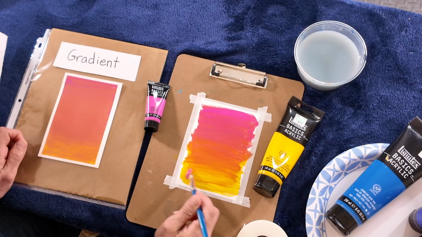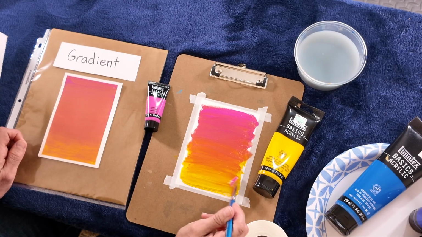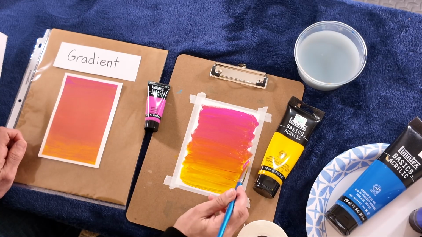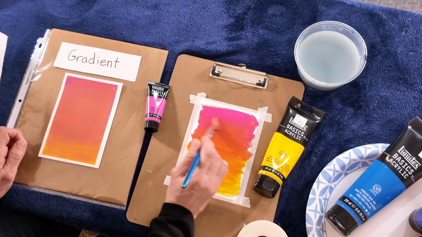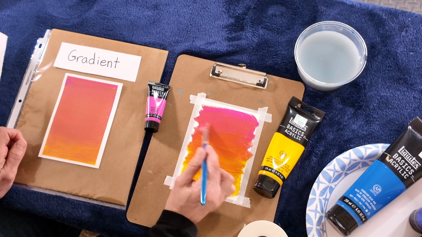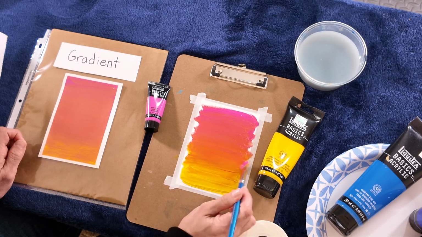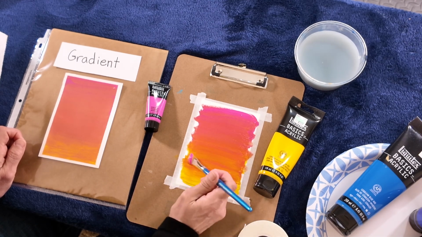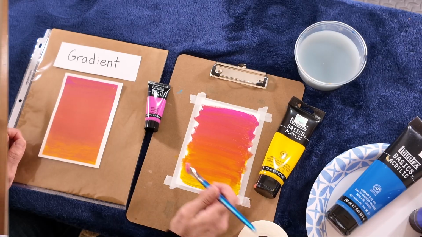And I'm going to go almost all the way down to the very bottom, but not quite, so that I leave a little bit of that pure yellow. And then again, almost all the way up to the top, but not quite, so that I leave just a little bit of that pure magenta. And I'm pretty satisfied with how that is turning out.